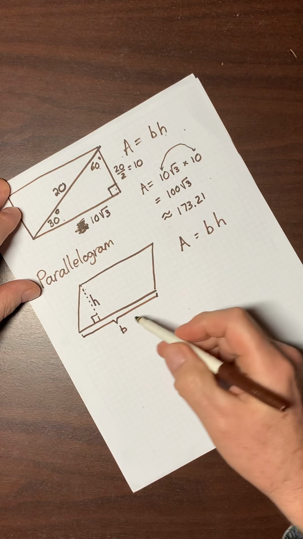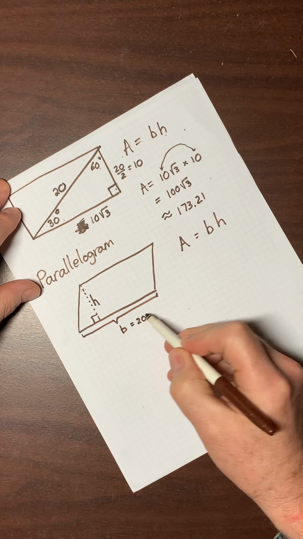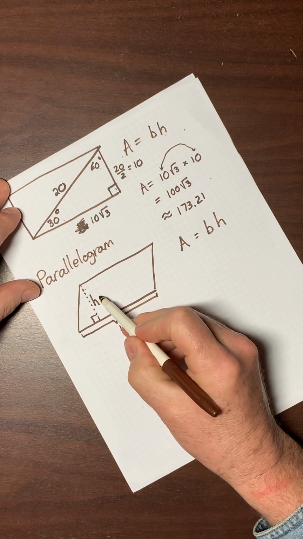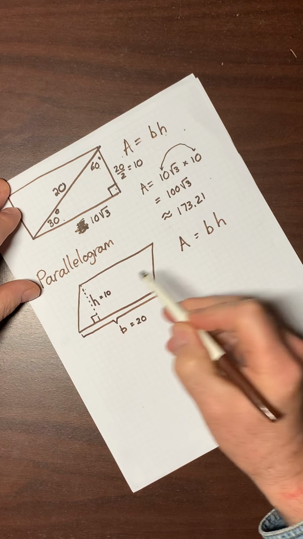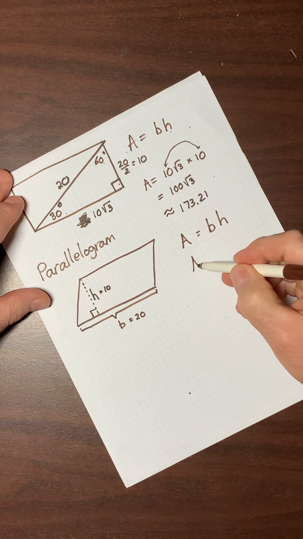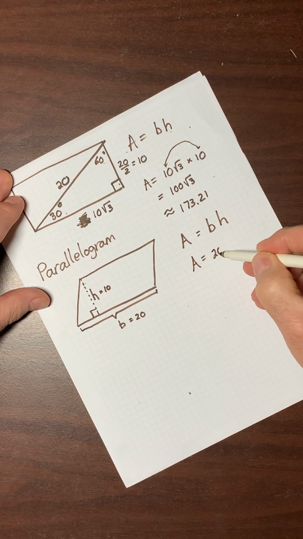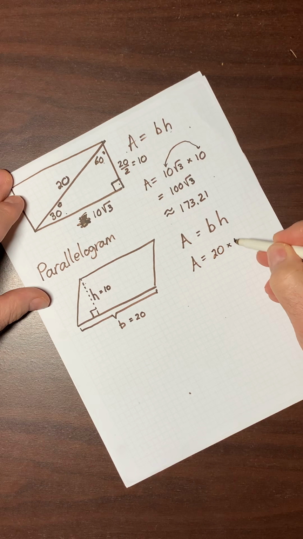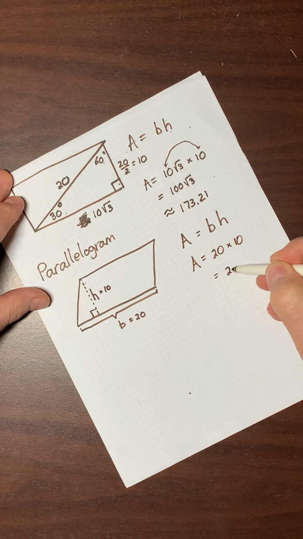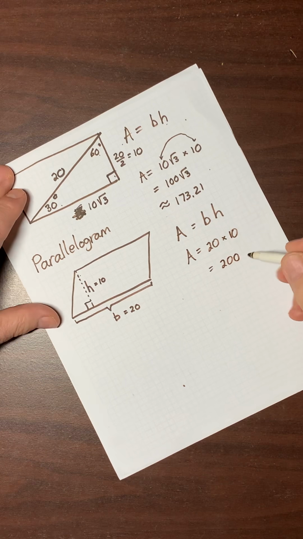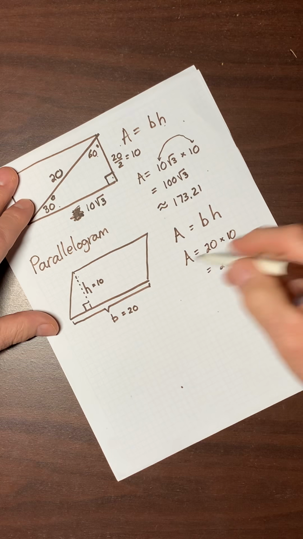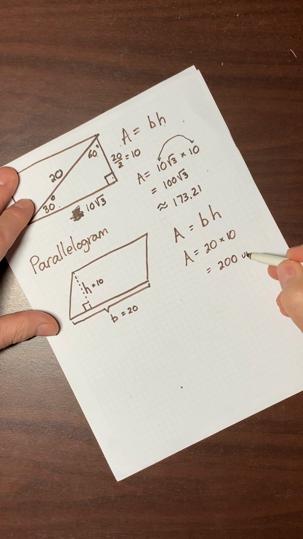So if you know the base is, say, 20, and the height is, say, 10, all you got to do is plug those numbers in. You'd have base of 20 times height of 10, and the area would be 200. And I didn't specify the units here, so I'm just going to write units squared.